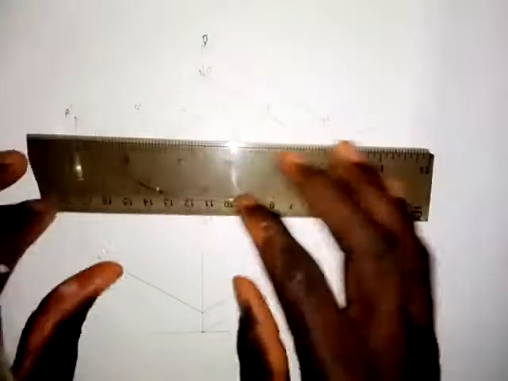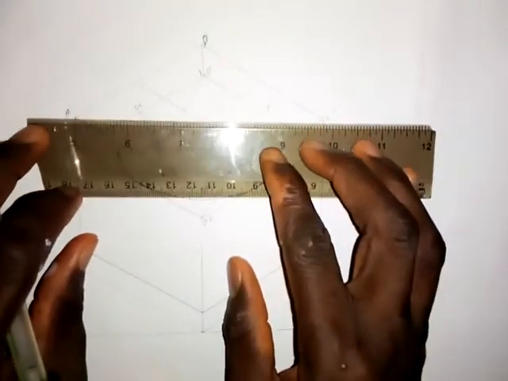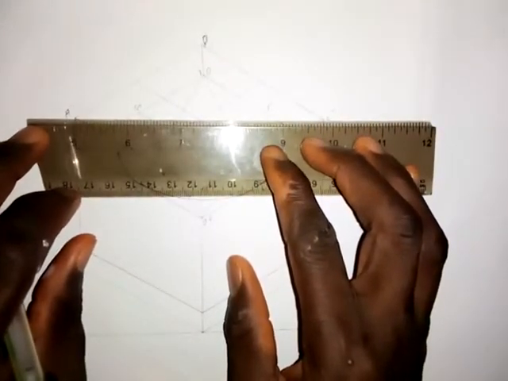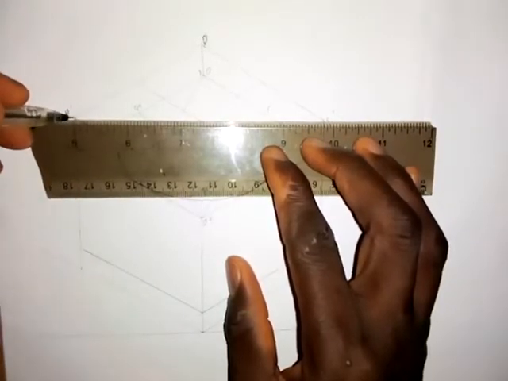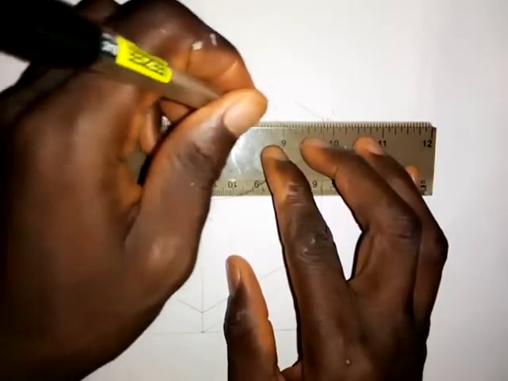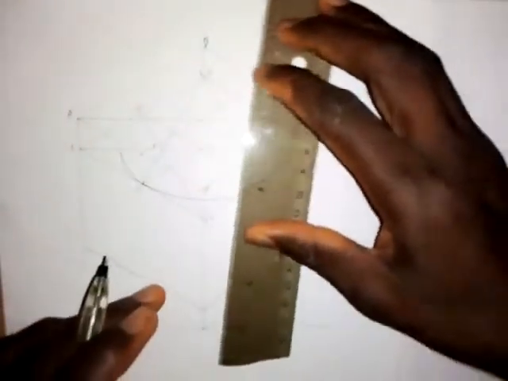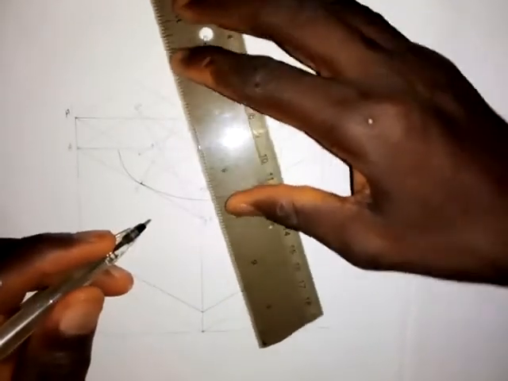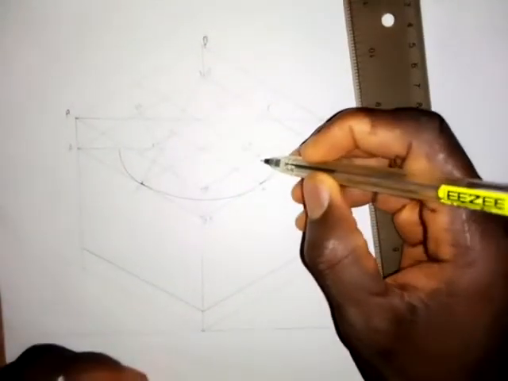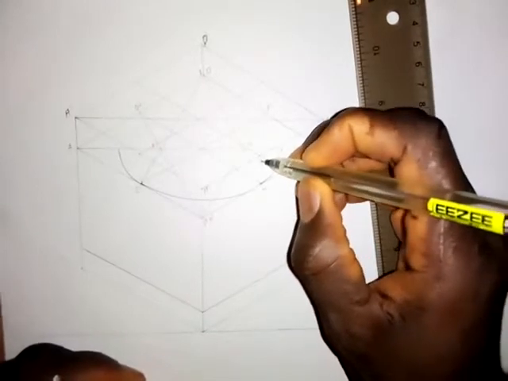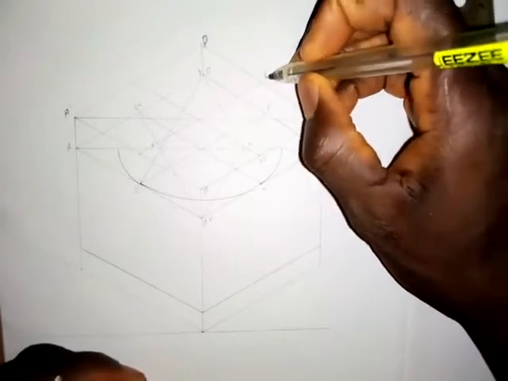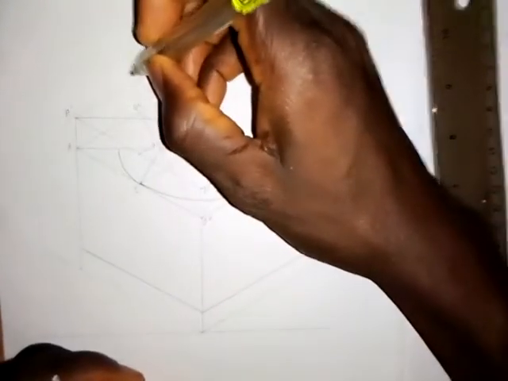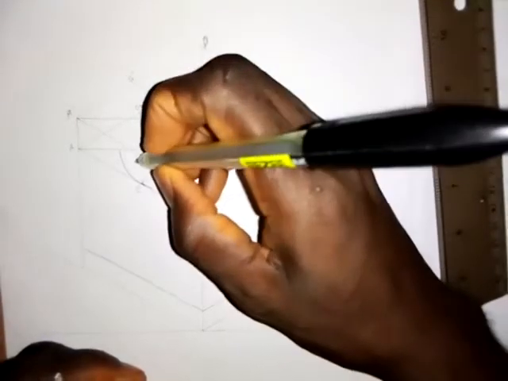Okay, so the next is, I will join A prime C prime together with a straight line. Then this is point H prime and this is F prime, this is G prime and this is E prime.